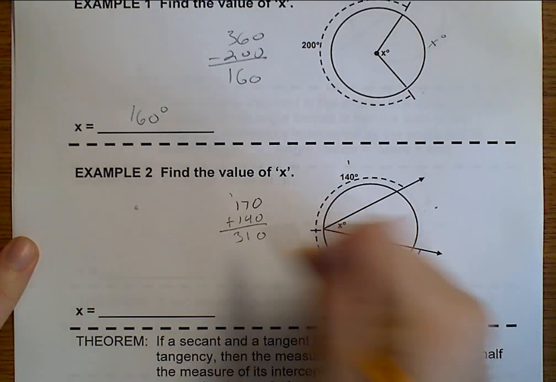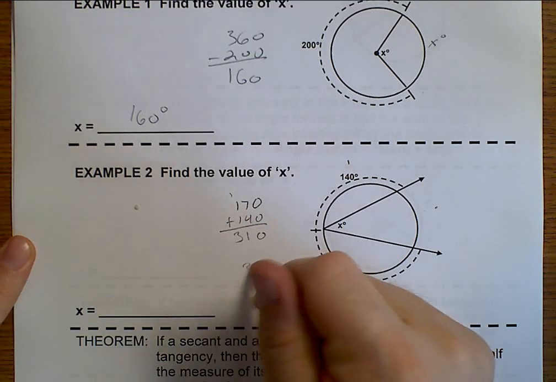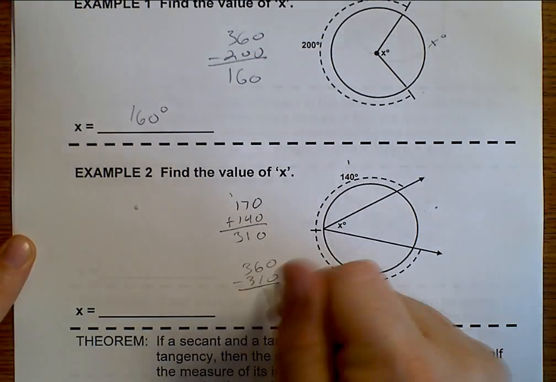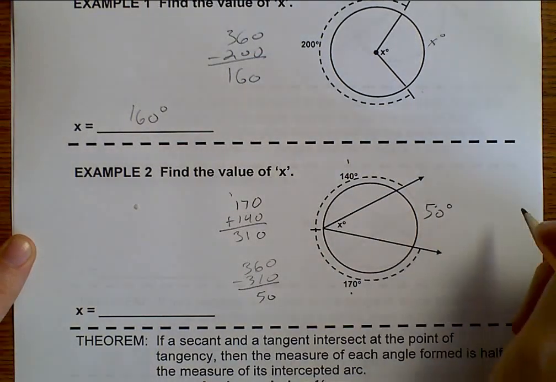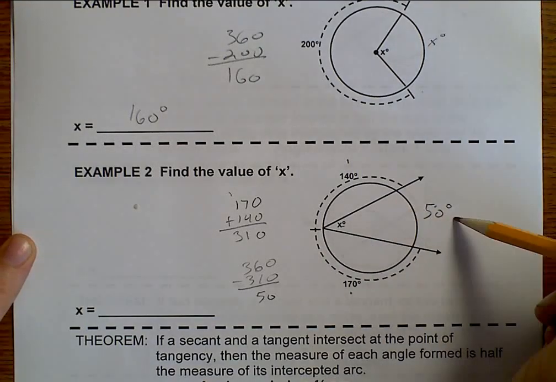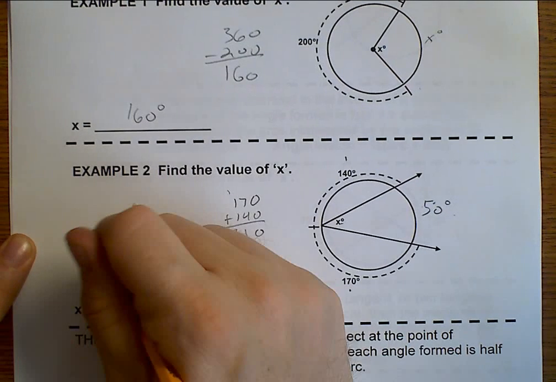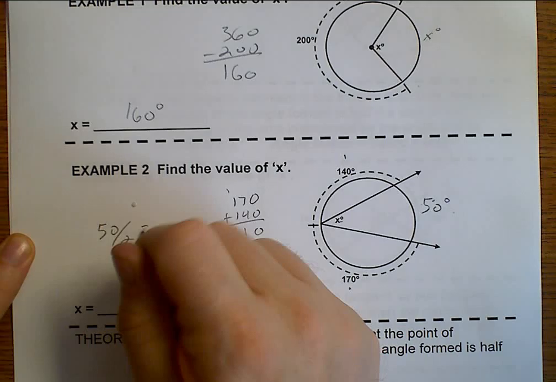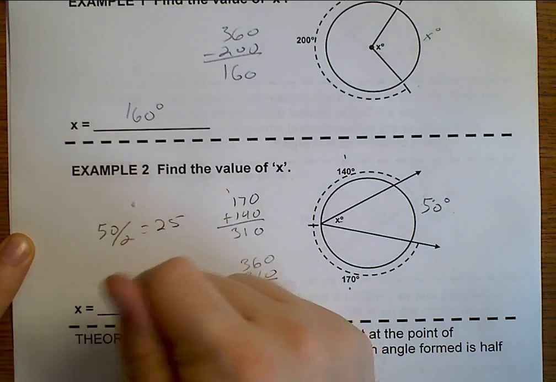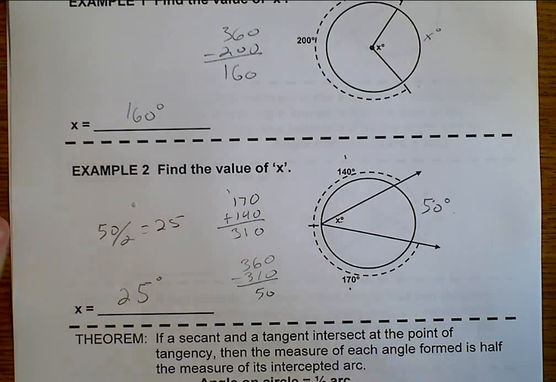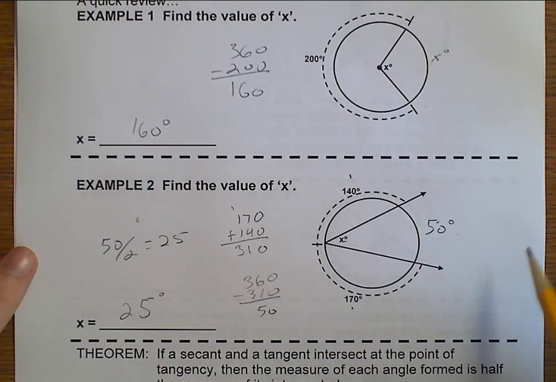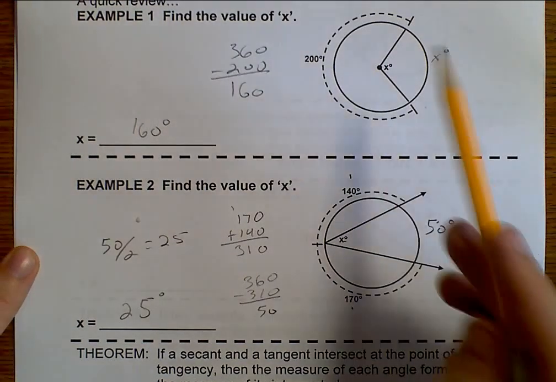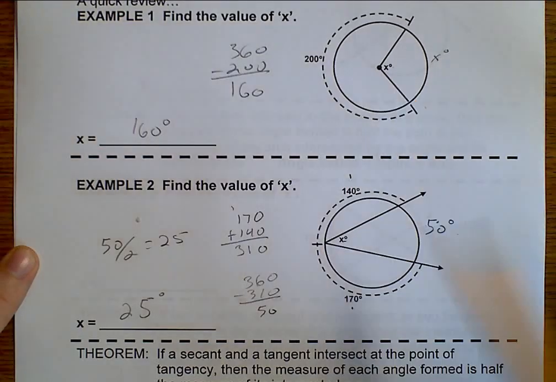is 310. 360 minus 310 is 50. That means this is 50 degrees. And this is half of that. So 50 divided by 2 is 25 degrees. Just reviewing 360 degrees in a circle, central angles, inscribed angles.